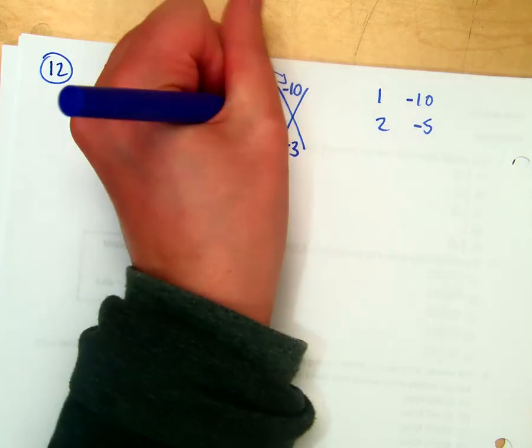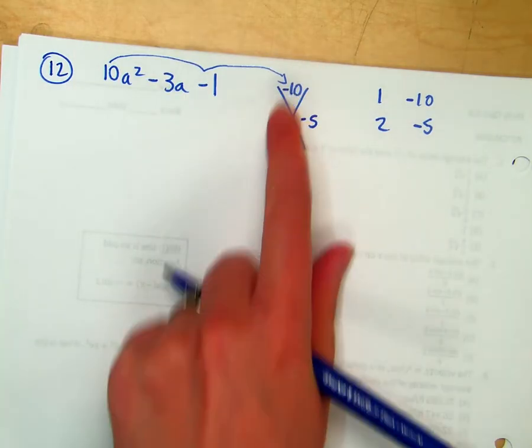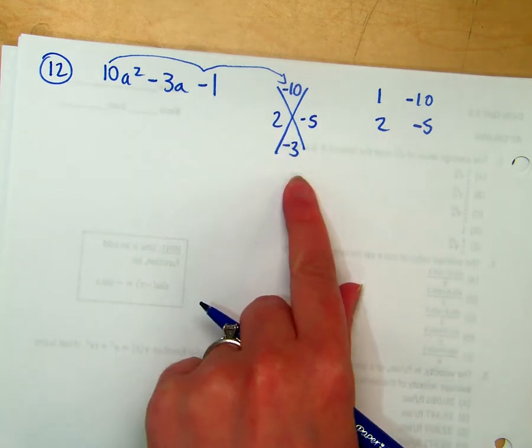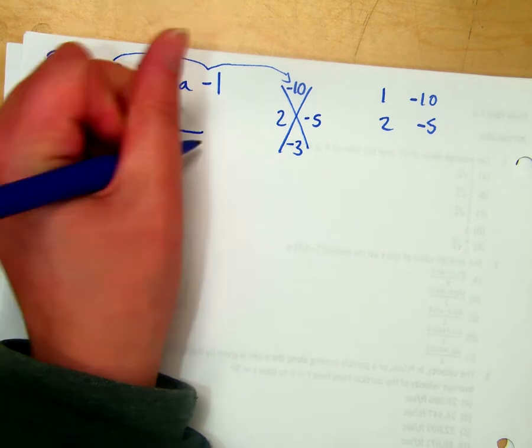So it looks like I got 2 and negative 5. Double check. 2 times negative 5 is negative 10. 2 plus negative 5 is negative 3. So then we set up our box.